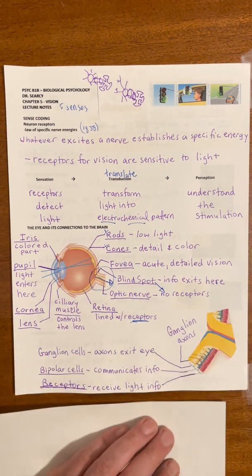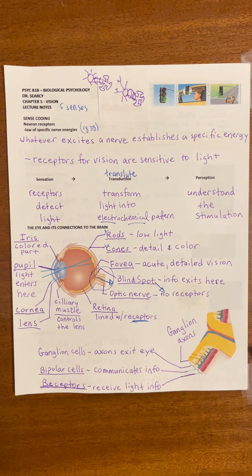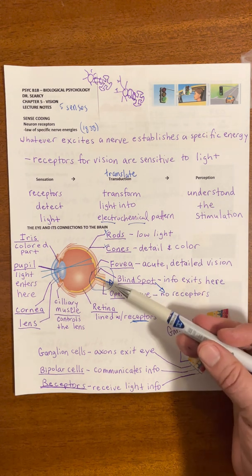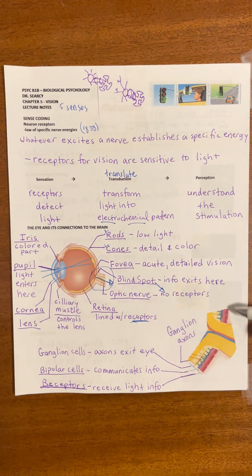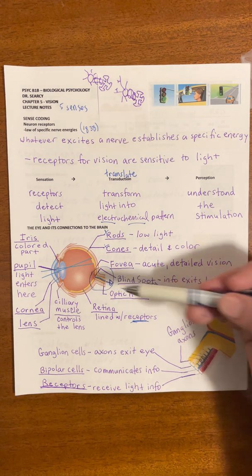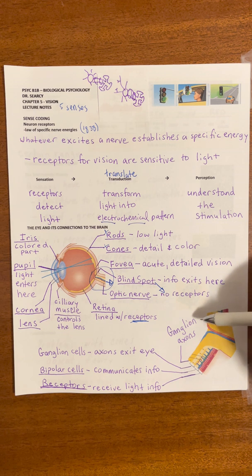And I've got this little cutaway image right here of that little chunk of tissue, right? So this is an enlarged version of the back of the eyeball. You're seeing that this is that blind spot where there are no receptors around, and the optic nerve is exiting out the back.